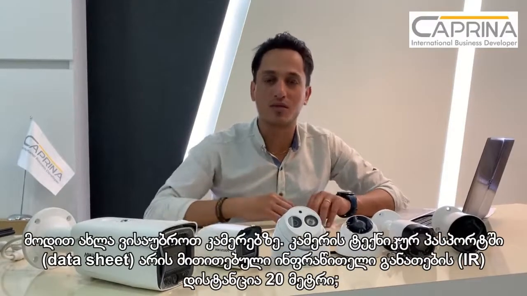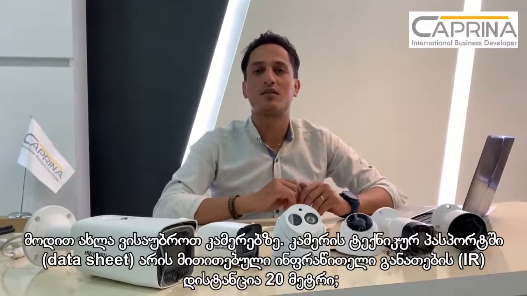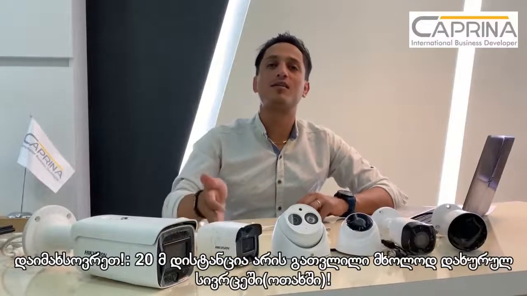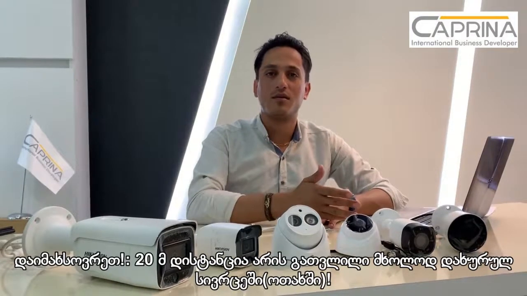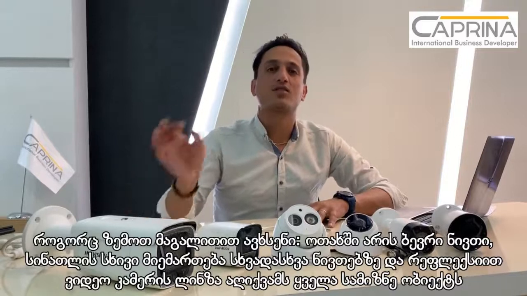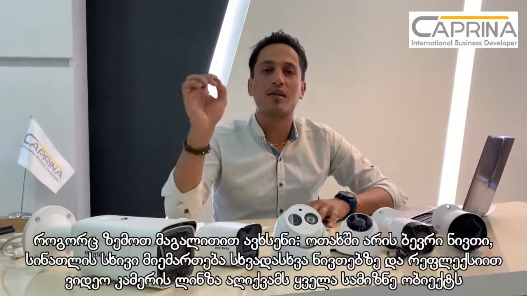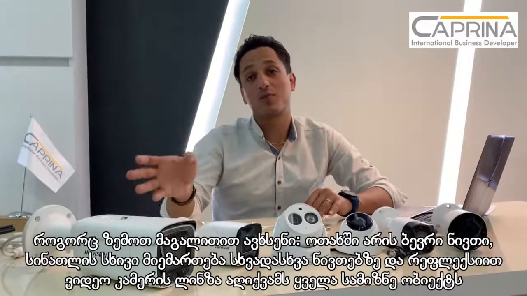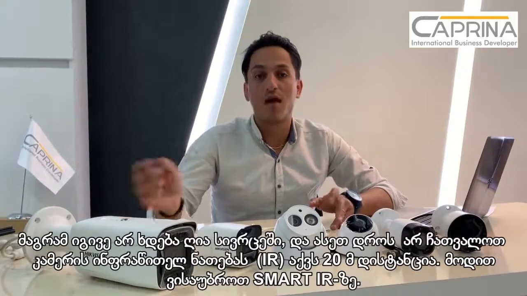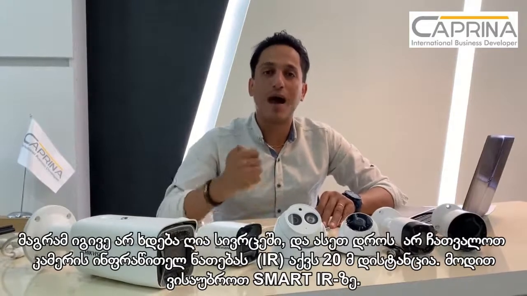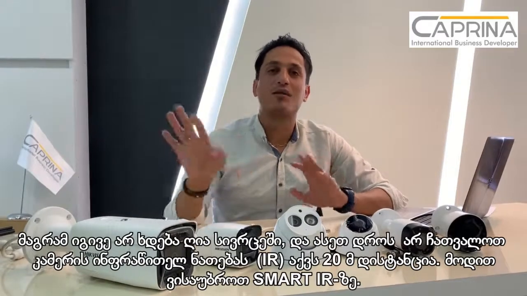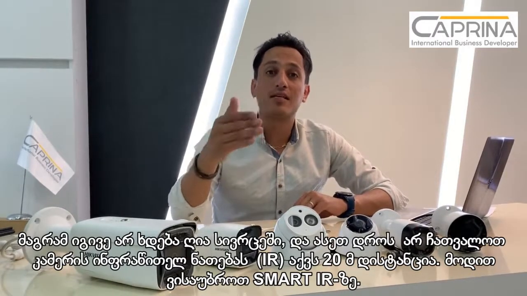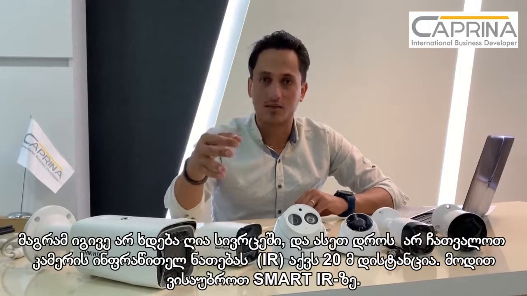Let's talk about cameras. When the datasheet says 20 meter IR distance, it means this 20 meters is for inside, because inside we have many objects, and the illumination can go to the target and reflect to the lens of your camera. But outside maybe we do not have many targets. So what's my suggestion? For outside, don't count on the datasheet's IR distance. Please pay attention and install your camera near the target.